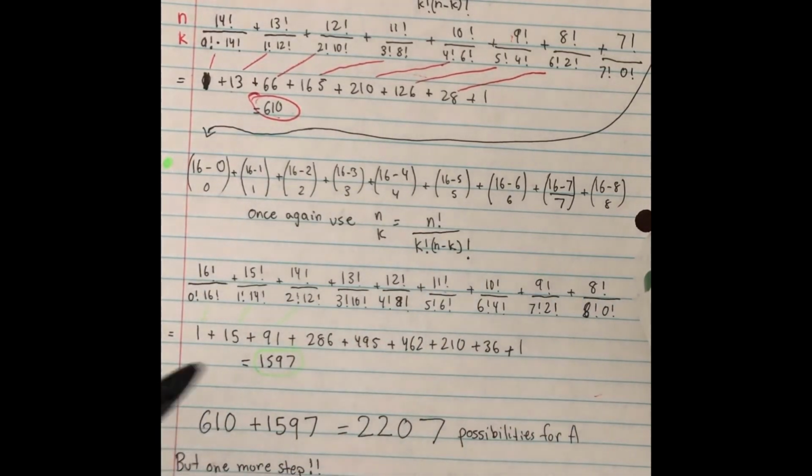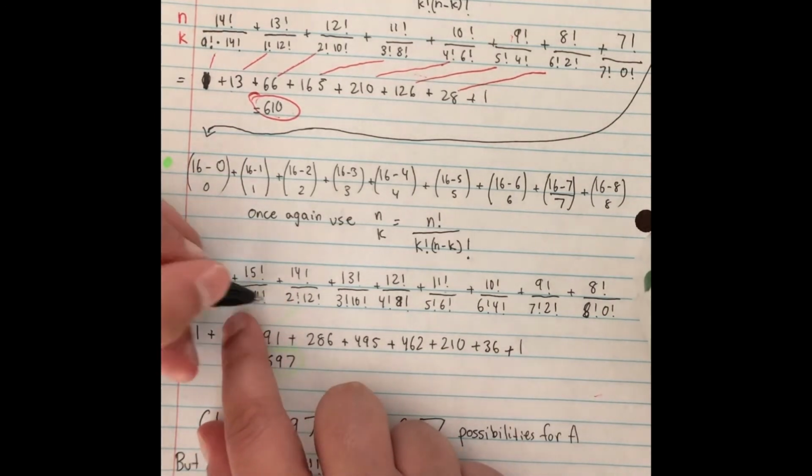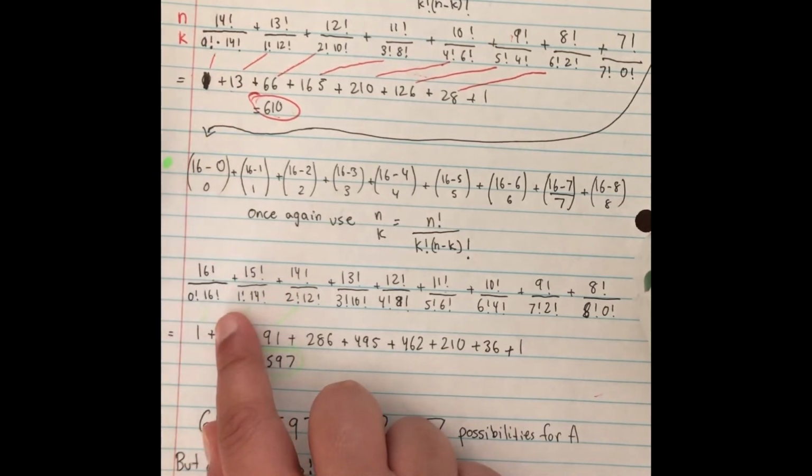And we can either use a calculator or we can do it by hand to find the exact values of this. Personally, it's easier to do it by hand, actually. Because, for example, if you had 15 factorial divided by 1 factorial times 14 factorial, that's 15 times 14 factorial divided by 1 factorial times 14 factorial. So the 14 factorials can cancel out.